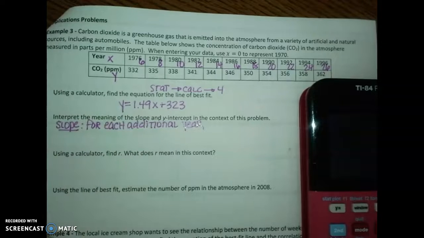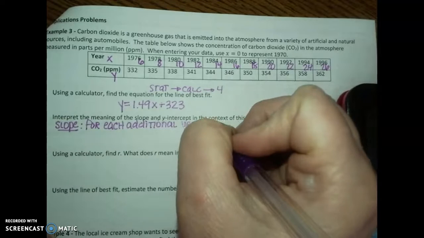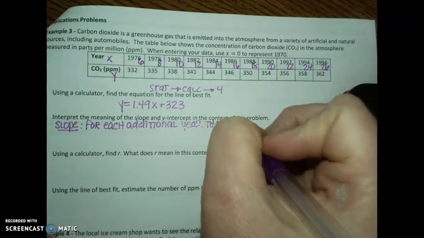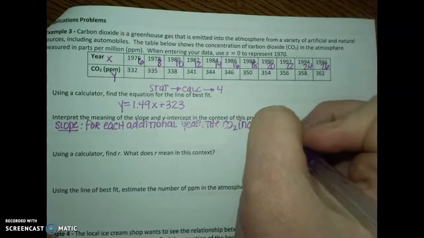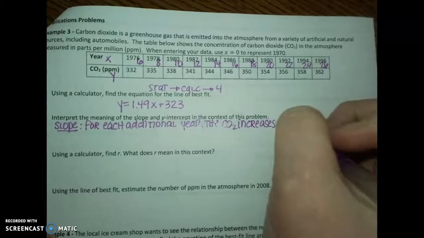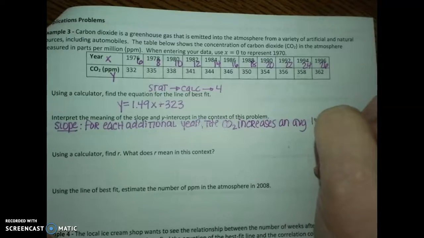It's a positive number, so that means the CO2 increases, on average, 1.49 parts per million.